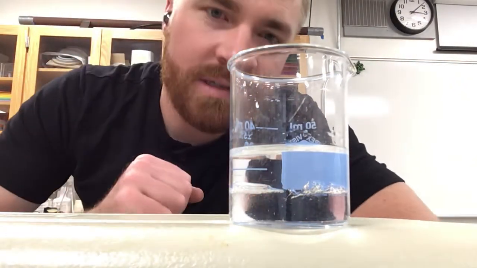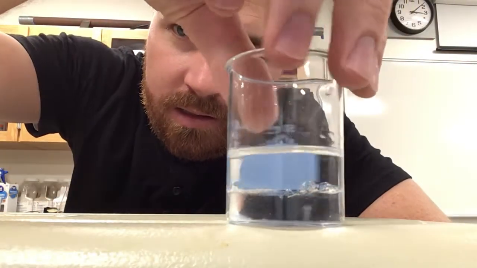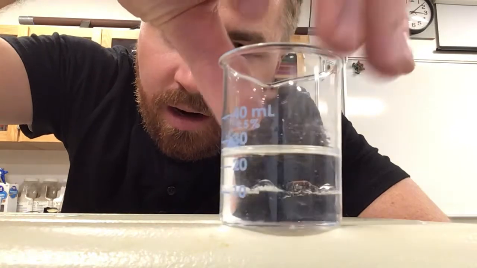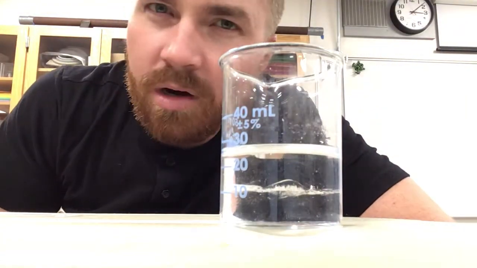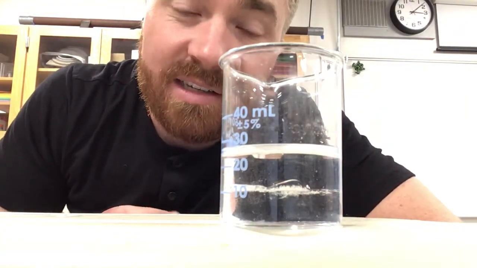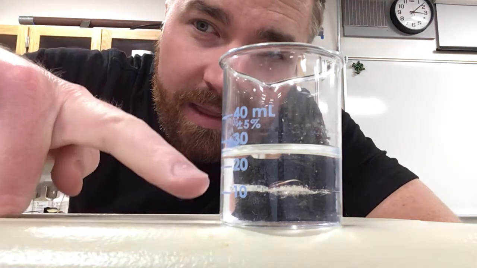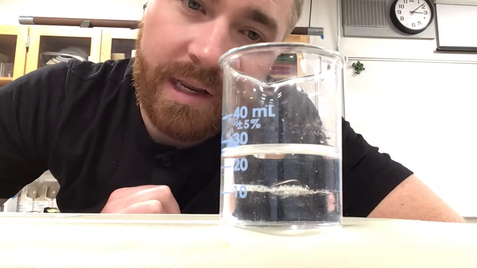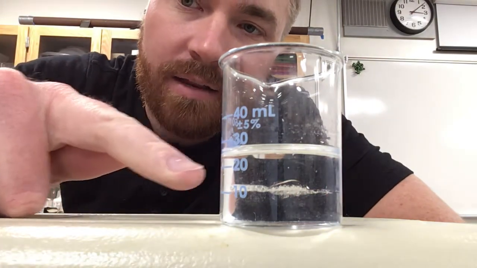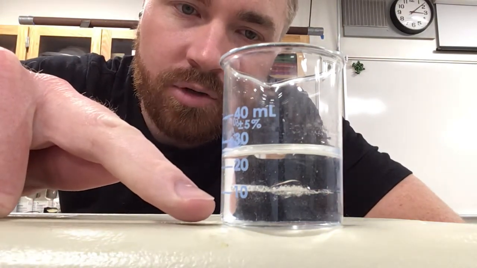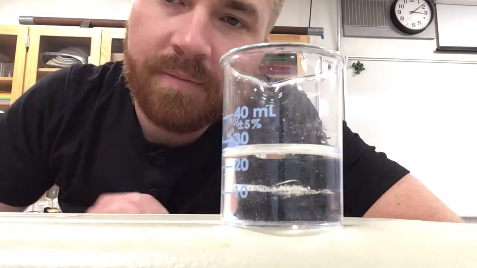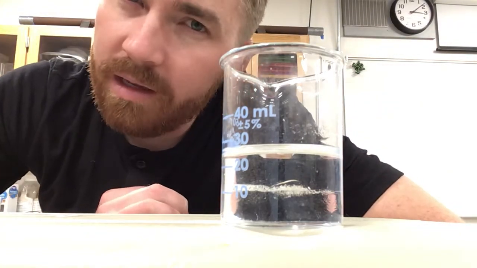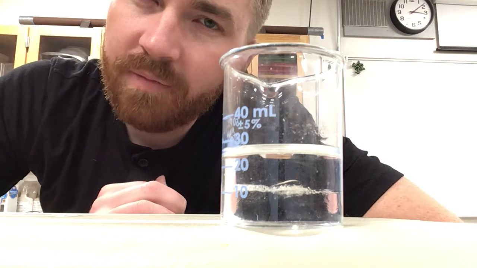All right, so now if we look at this, we can see that our ice is no longer on the bottom of the container. It started to float here in the middle. So you need to draw a picture of that for slide 3 of the ice there in the middle with a layer of solution below it and above it. You also need to explain why you think that ice is floating.